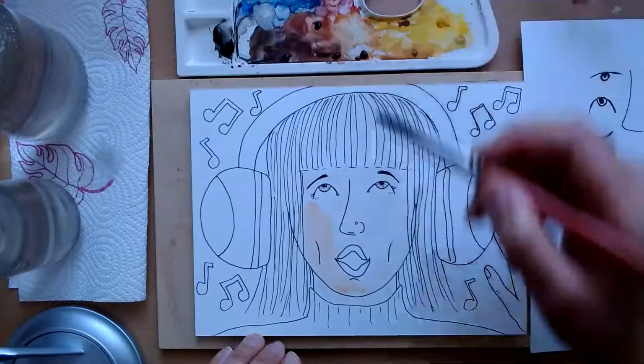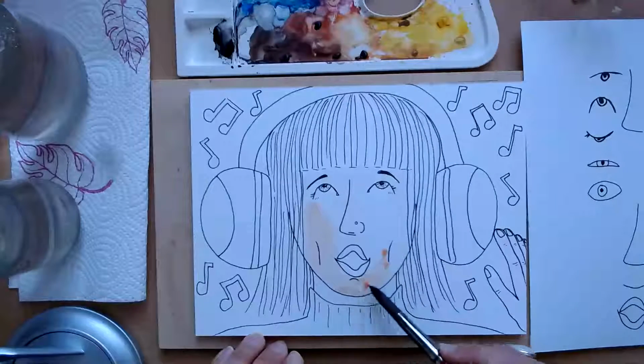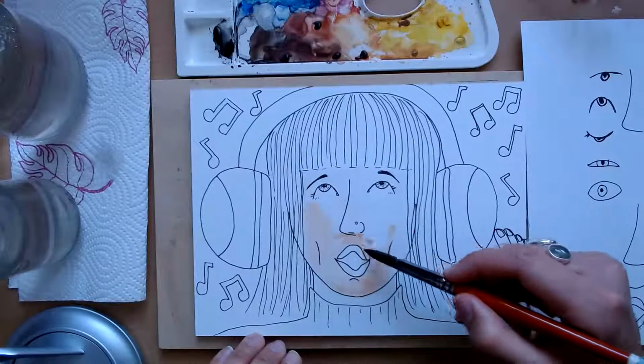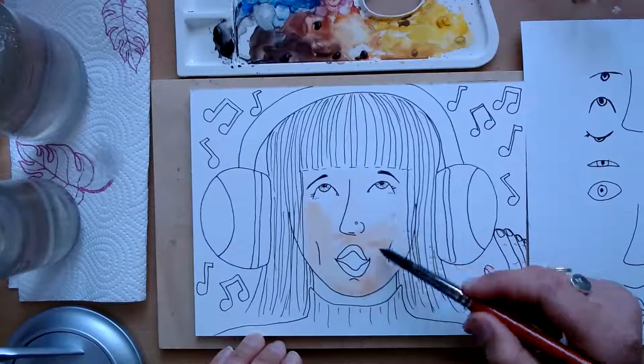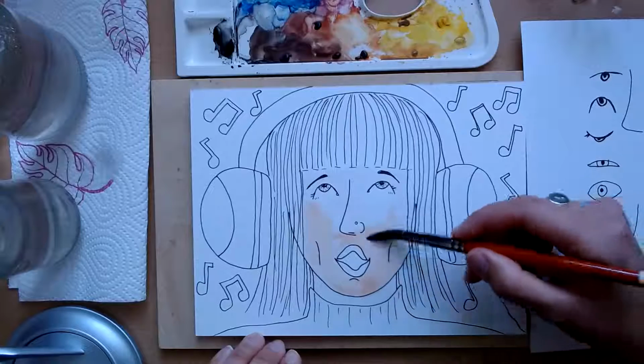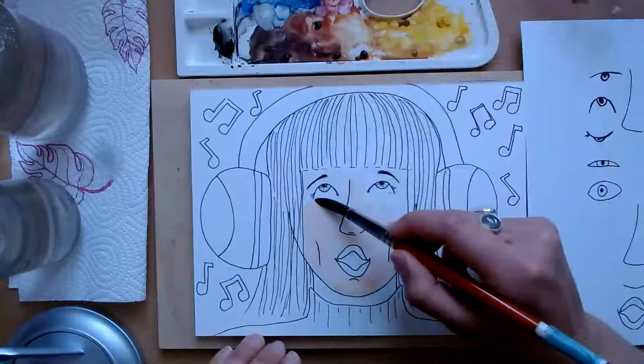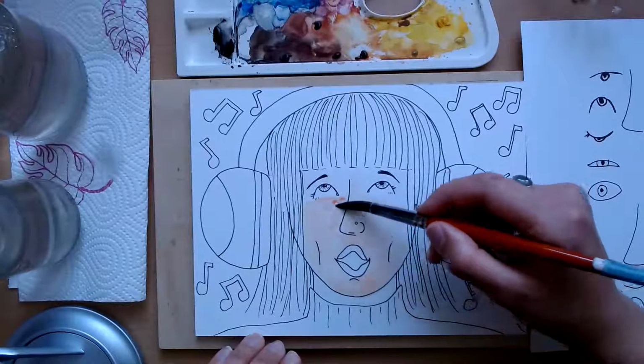I'm just being really gentle with my application so that my paper doesn't ruffle. But it should give nice smooth blends of this colour because it's already wet.